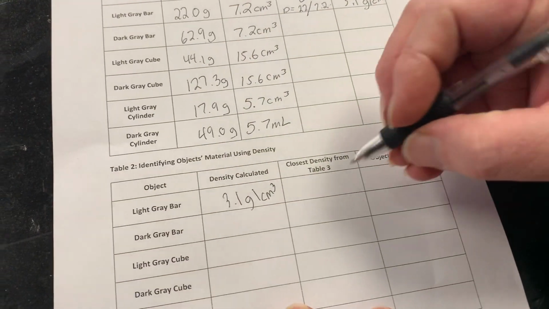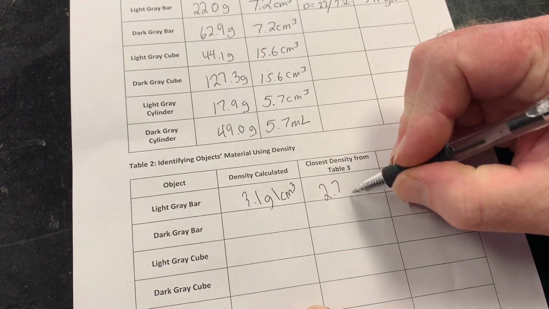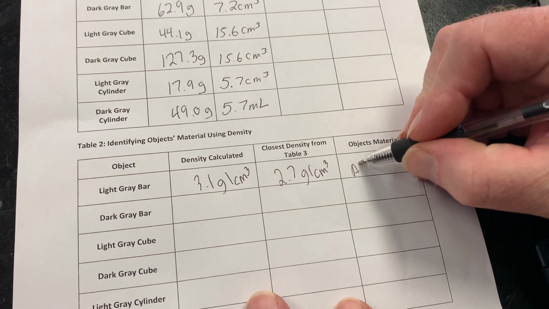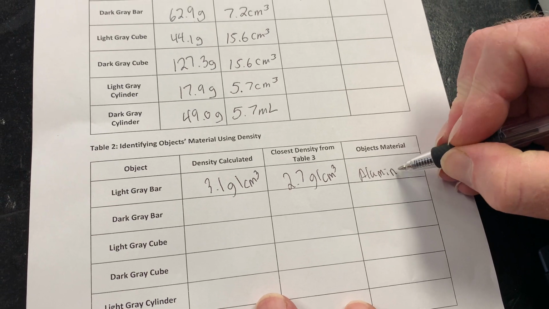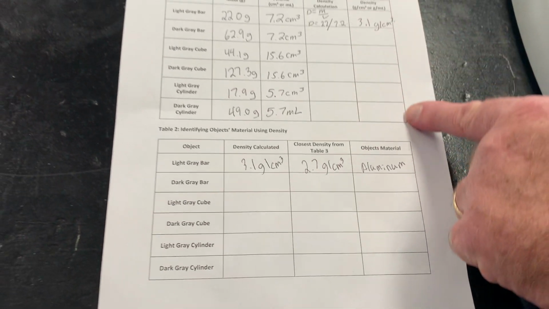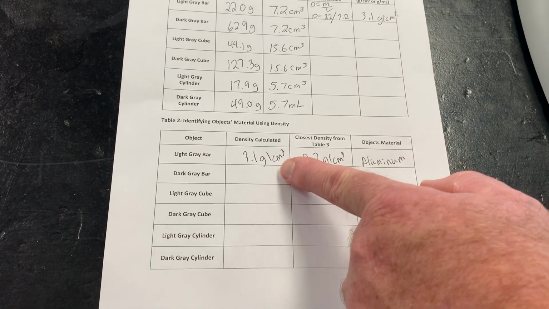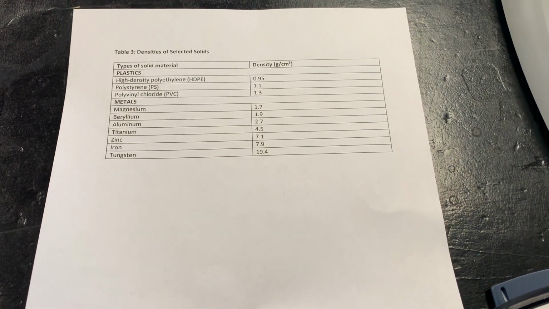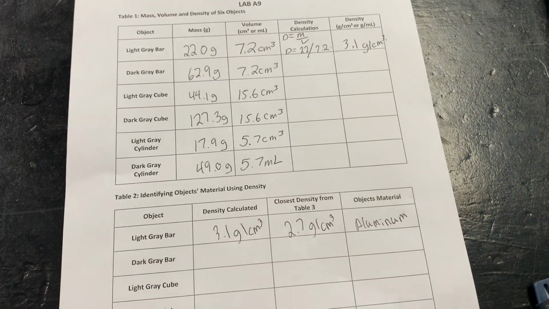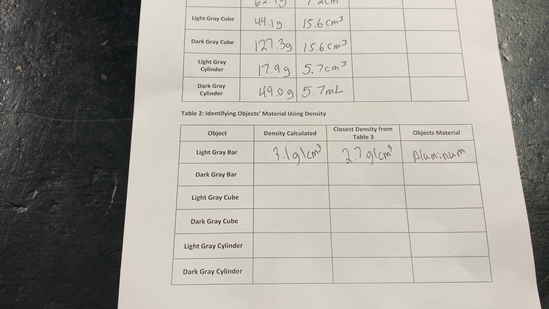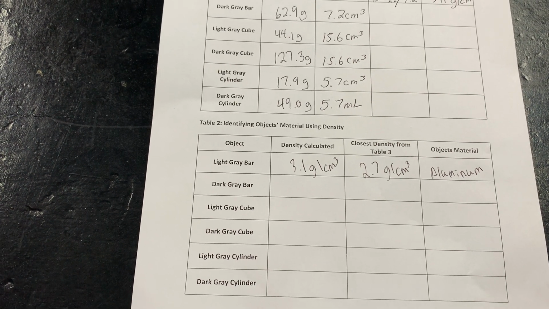So what is the closest? It is 2.7 grams per cubic centimeter. And the object's material is aluminum. So after you've calculated the density, come over here, write it again, look at table 3 on the back side for comparisons, find the closest one, and then write that there. And that will tell you what the object is made of. Okay, so that concludes lab number 9.